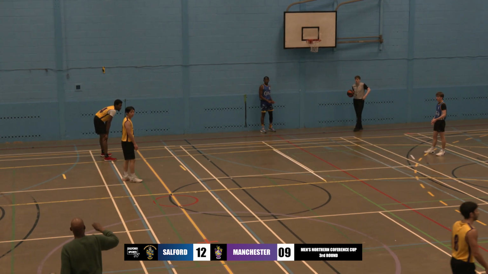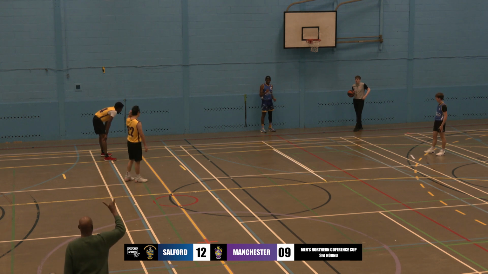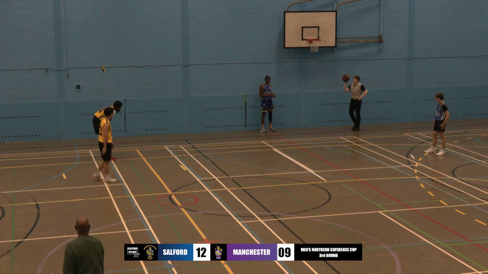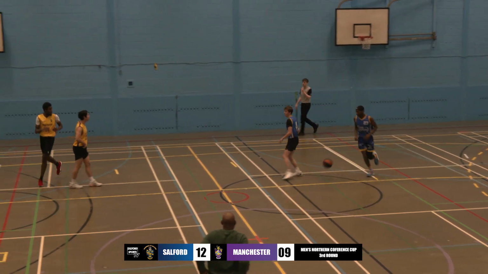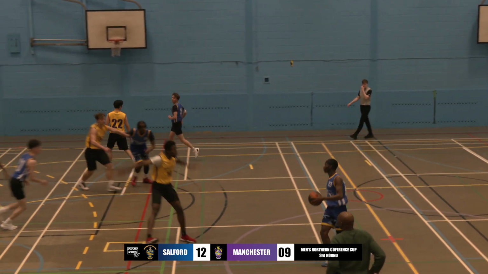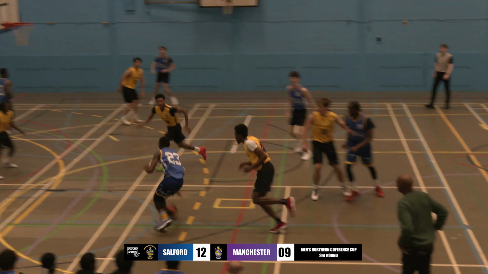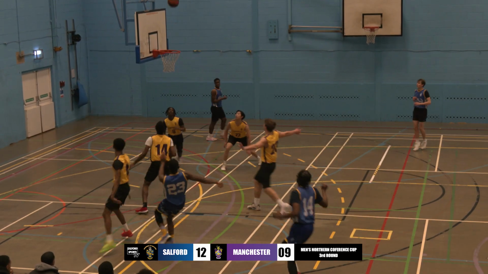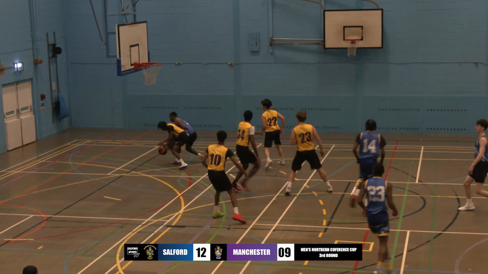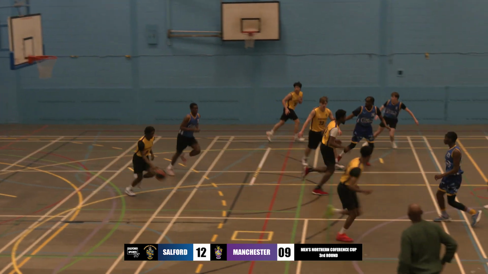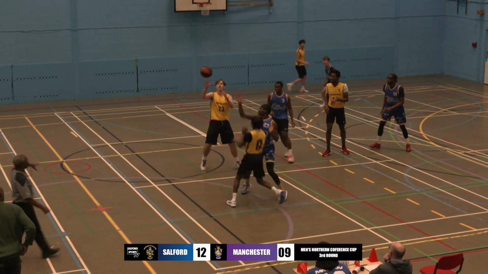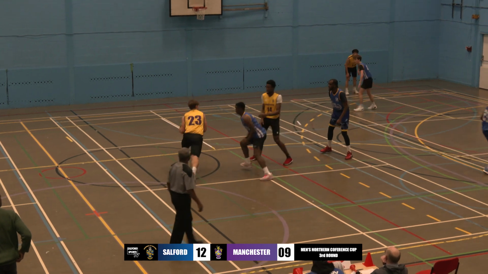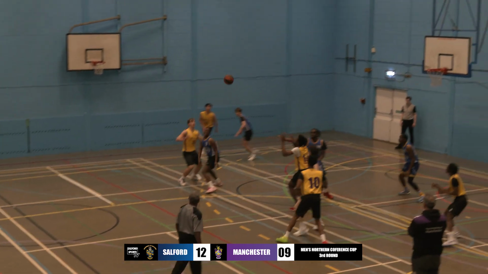In comes Ardu for the Uni of Manchester. He's told to tuck in his jersey before entering the court. Sam will receive it. Oh, lovely bit of dribble work to get past his man. He shoots the 2, no good. Ardu with the rebound. Looks like he's going to be the man to run it forward. He gives it off to Luta Konetko.